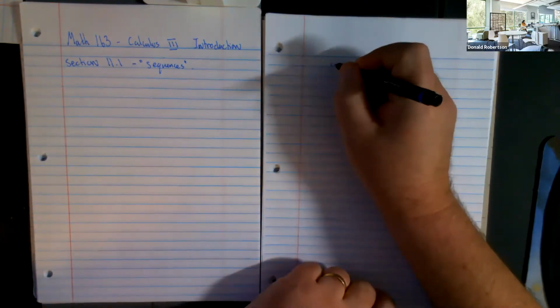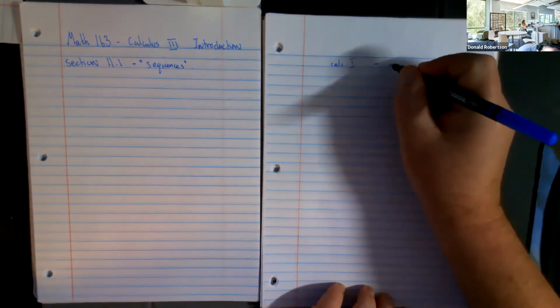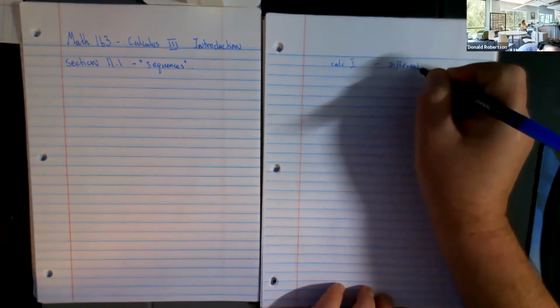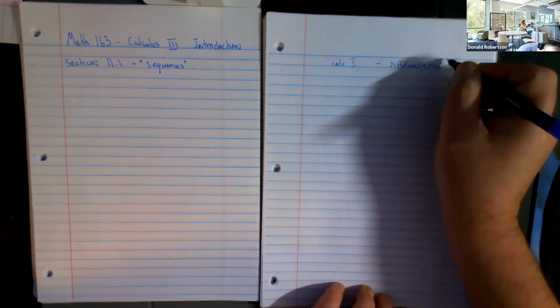What's Calc 3 about? Well, let's start with what Calc 1 and 2 are about. If I was trying to summarize Calc 1, I would say it was basically differentiation in one word. How do you find derivatives of functions?